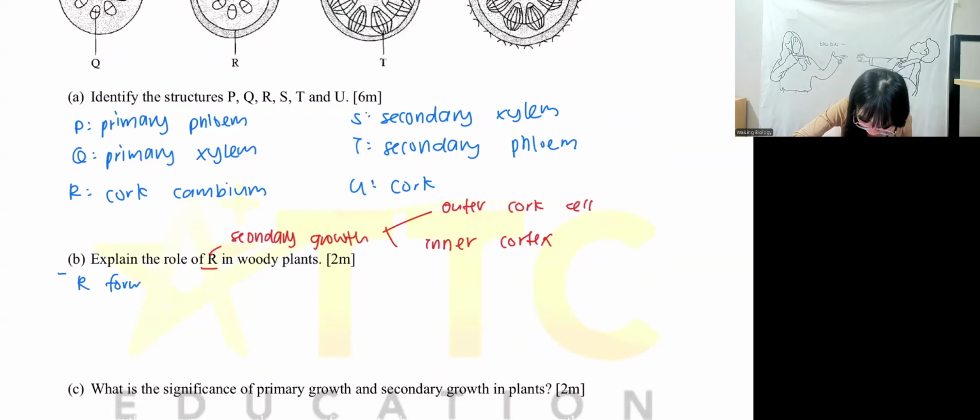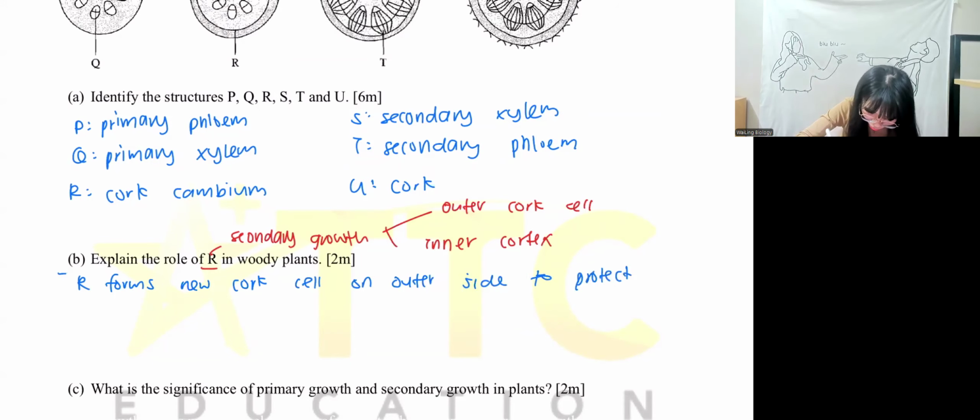R forms new cork cell on outer side to protect the plant from mechanical injury.